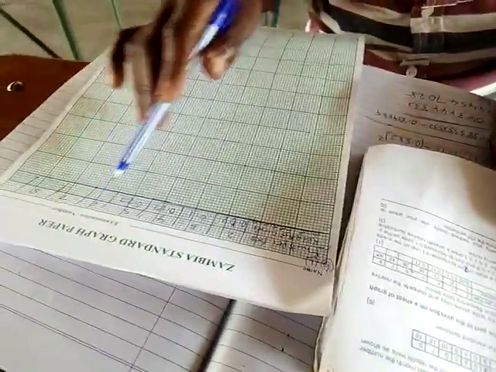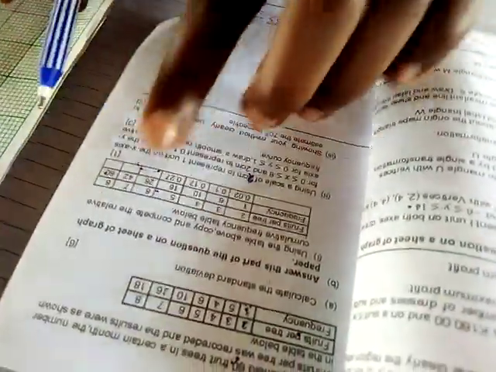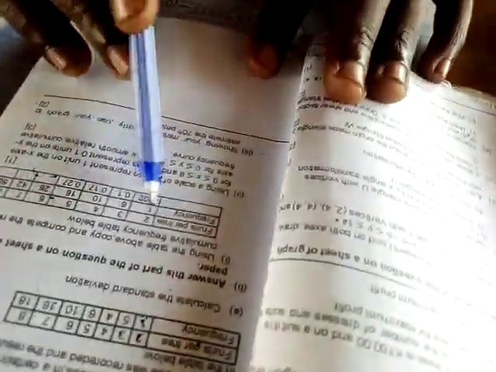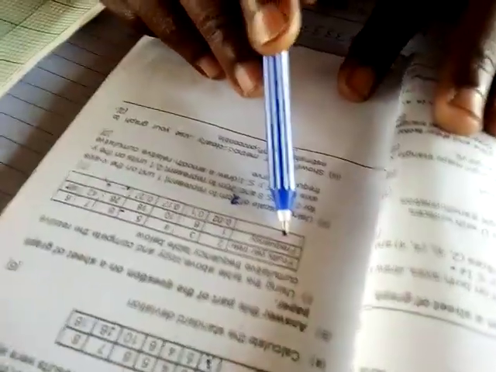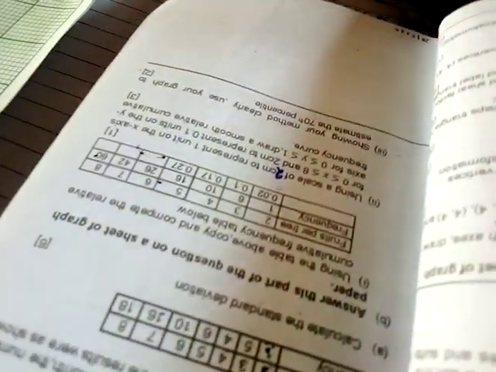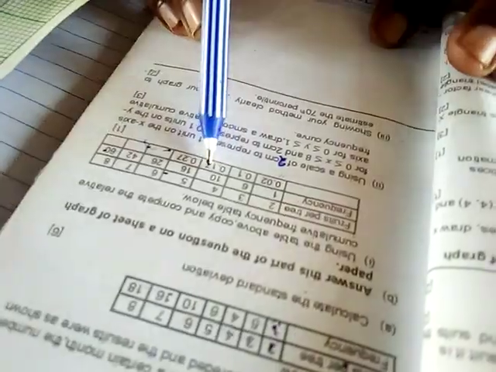Paper, of which we've copied the table on the graph paper. So now we need to complete the table. Now, how do we complete the table? So we have 3 rows, row 1, row 2, row 3. Now, this is the relative cumulative frequency. So how do we complete it?